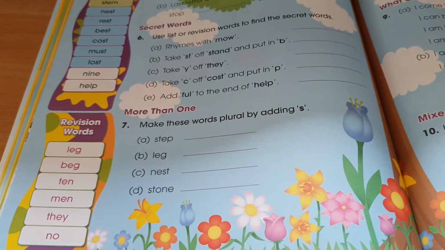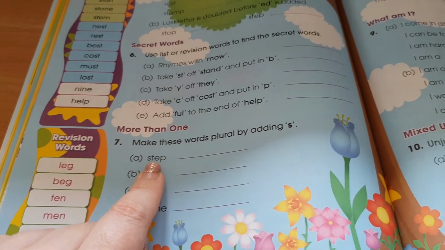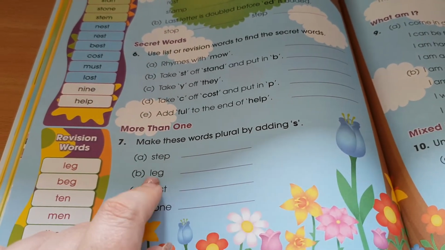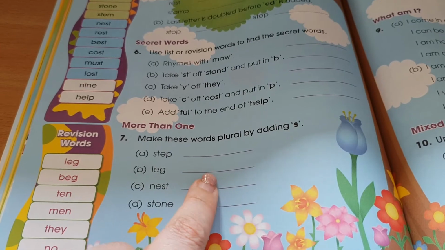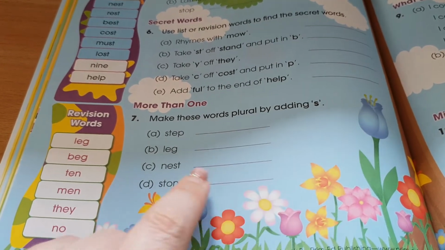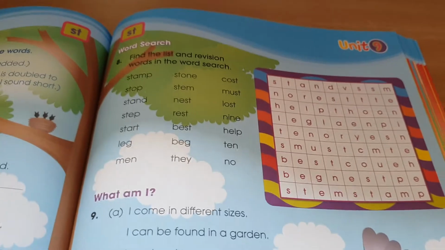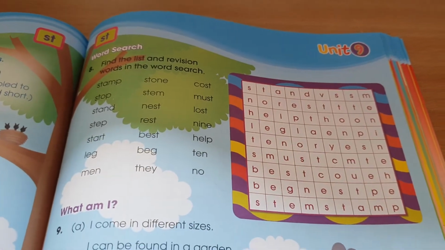Right. Making plurals by adding s. One step, 3. One leg, 2. One nest, 5. One stone, 10. There we go. Plurals.